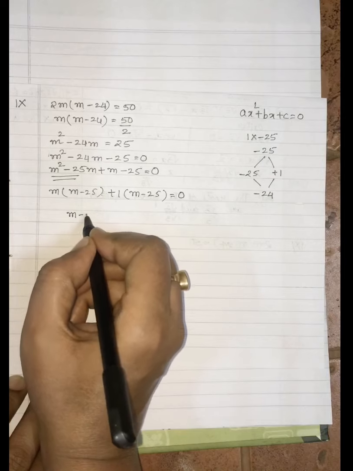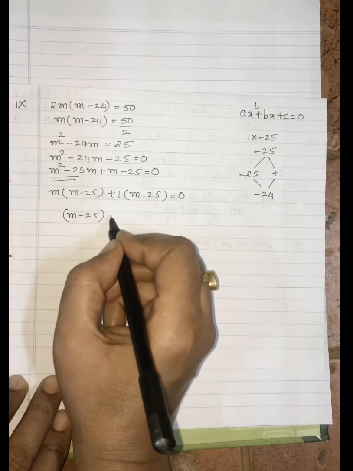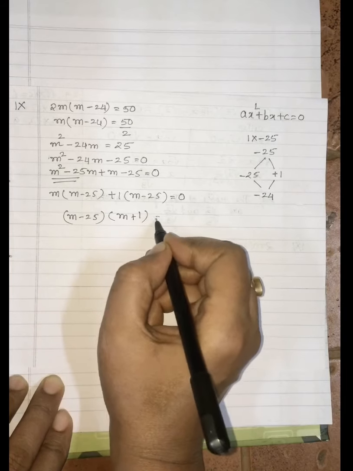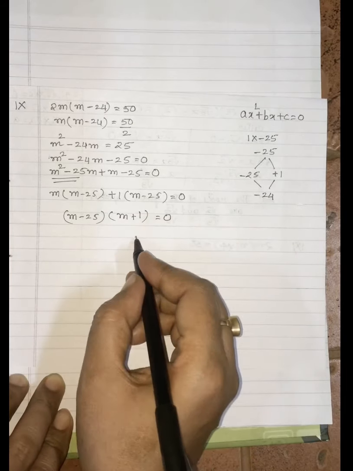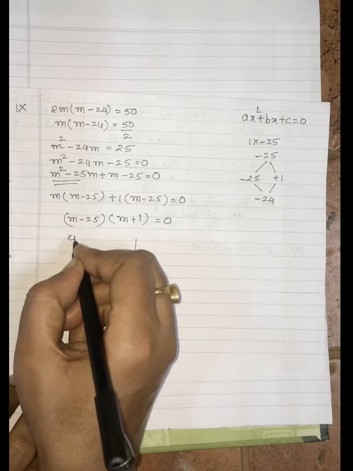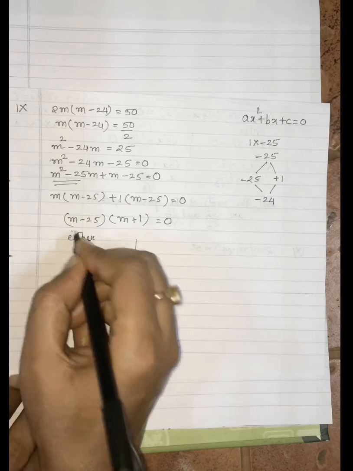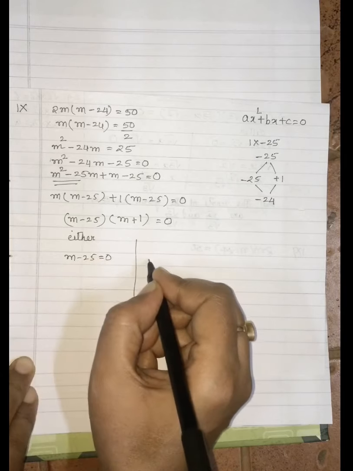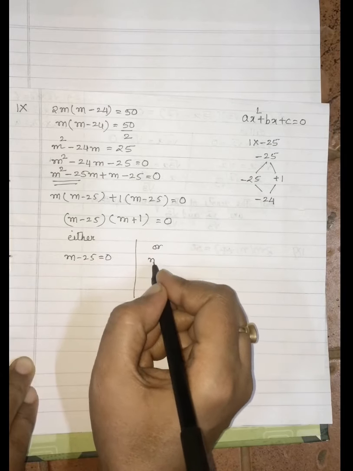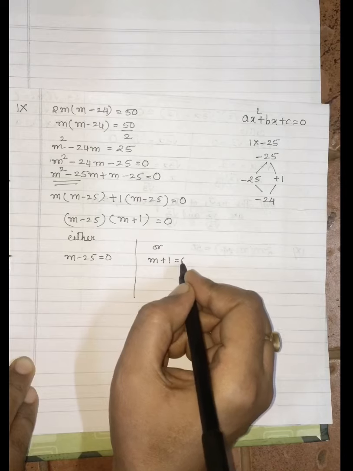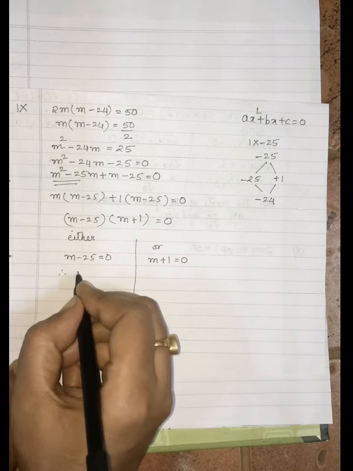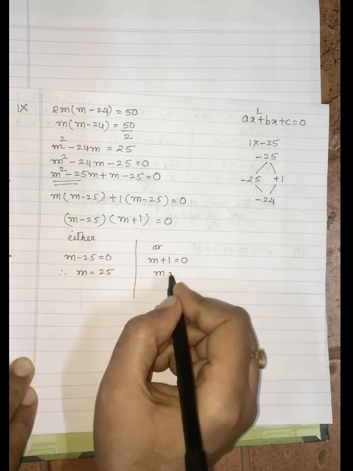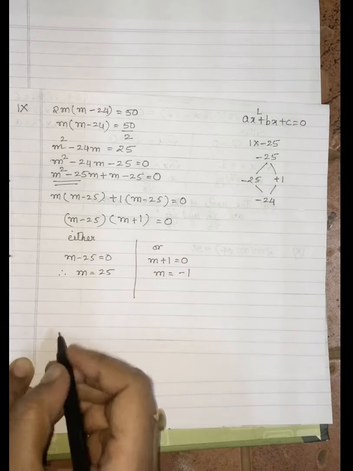We are left with m minus 25 and m plus 1, and either m minus 25 is equal to 0 or m plus 1 is equal to 0. So you are left with m is equal to 25 or m is equal to minus 1.